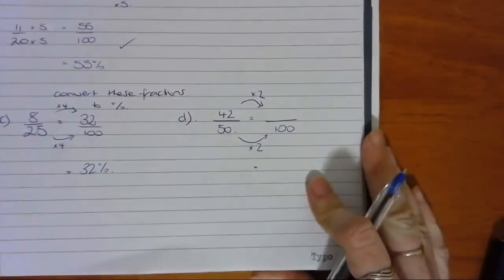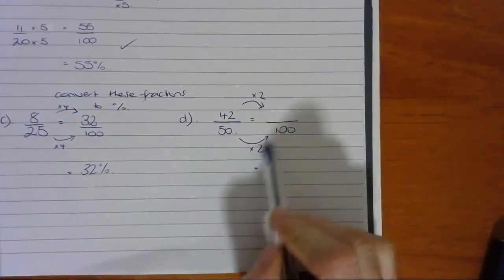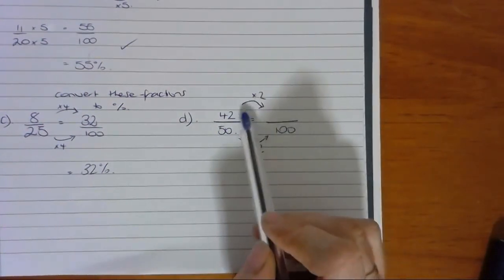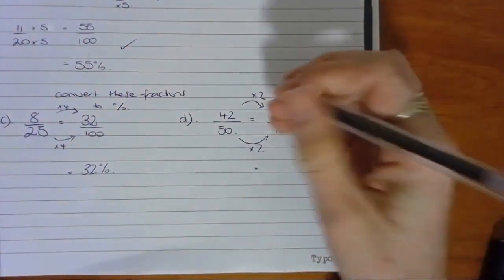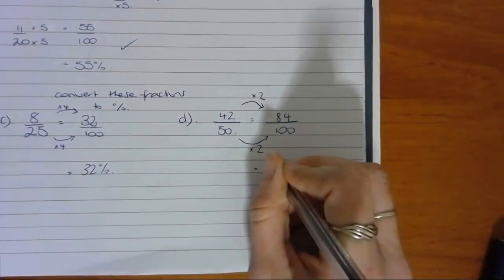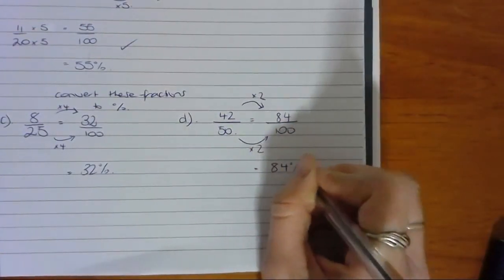All right, over here, what have I done to 50 to turn it to 100? I've multiplied it by 2. And so that means I have to multiply my numerator by 2. So that makes it 84. So that would equal 84%. Done.